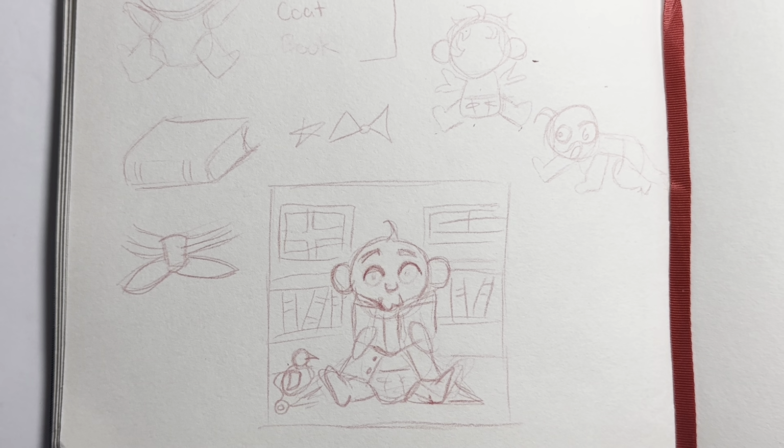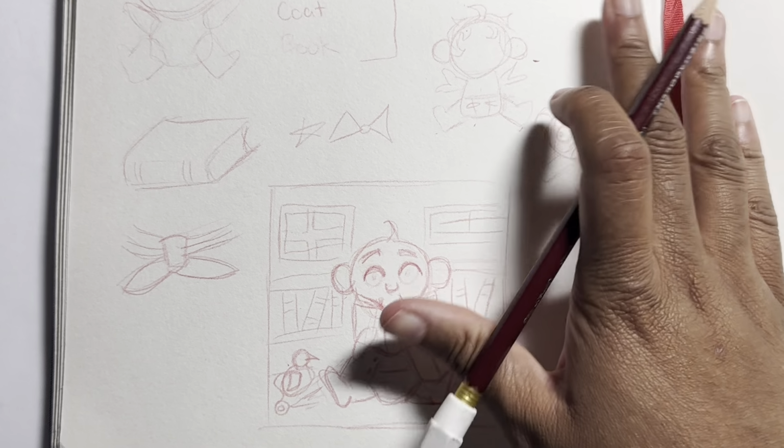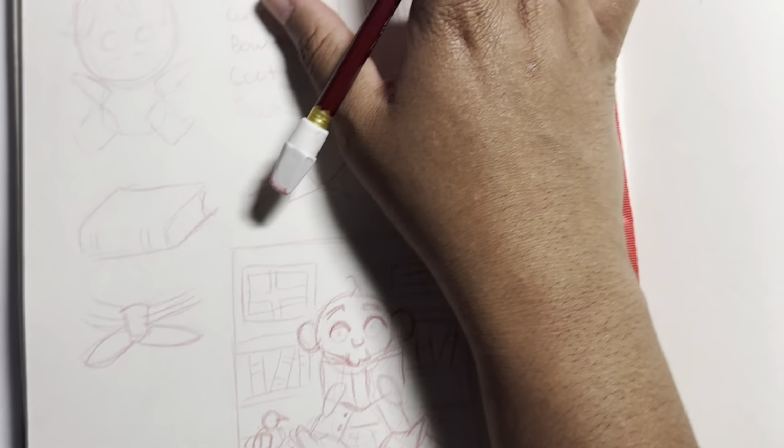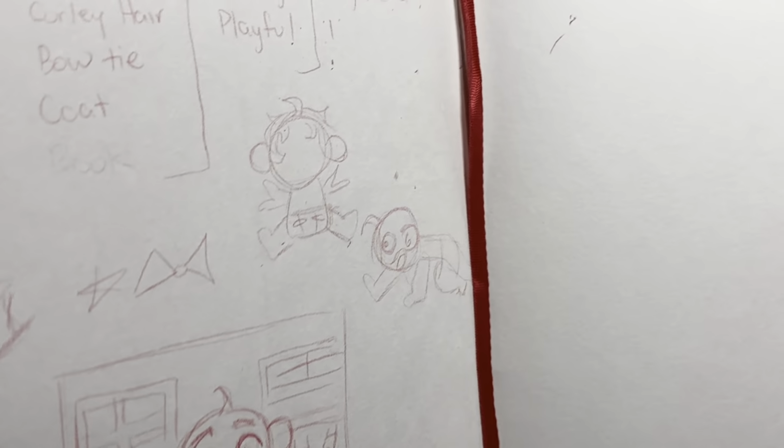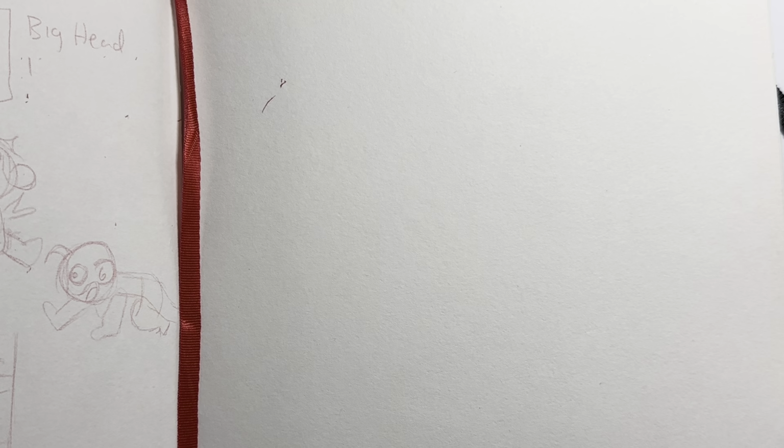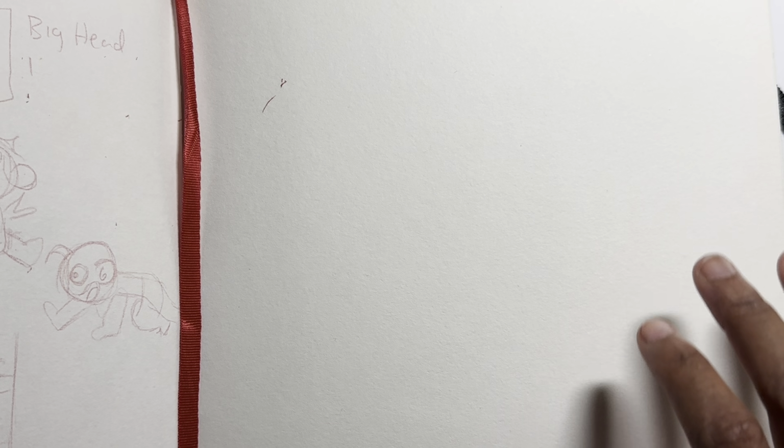Right? So let's go on over to the other side and let's see if we can. And I think I want to do this in regular pencil just so I can erase what I need to erase, because the red one is a little hard to erase, and it might be a little hard for you to see as well. So let's do that.